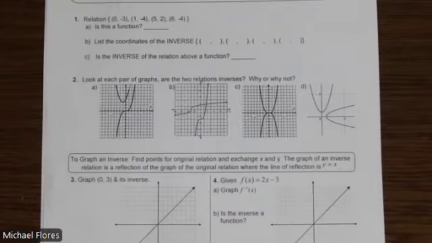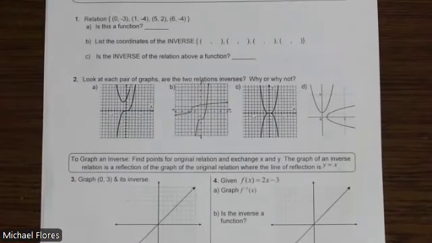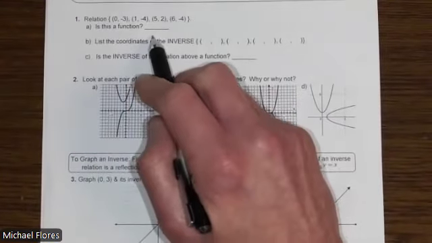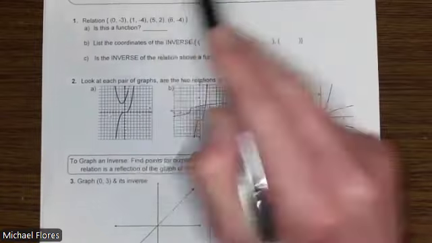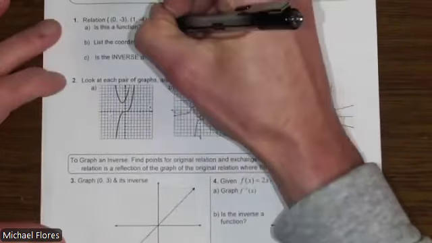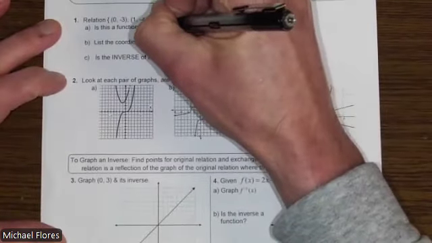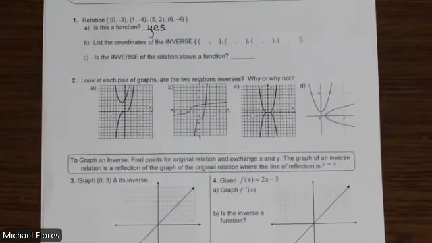Example one. They have given us a set of ordered pairs and they want us to identify, is this a function or not? Just look at all the x values. And as long as the x values do not repeat, then it is a function. So yes, this is a function. List the coordinates of the inverse.